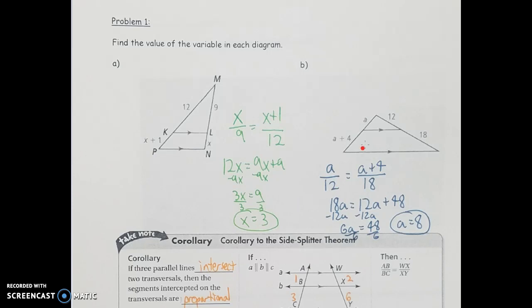So I set up my proportion in the next problem a little bit differently, just to show that there's different ways we could visualize this. The first time we set up the proportion, we looked along that same side to make a ratio. We can also go across the triangle. So if you set up that second proportion, for A, you could find A to 12 is the same ratio as A plus 4 to 18. So you can go either along the same side or you can go across from one side to the other.